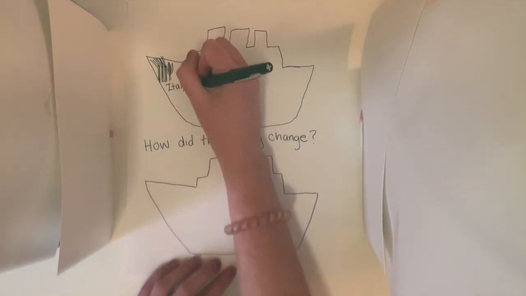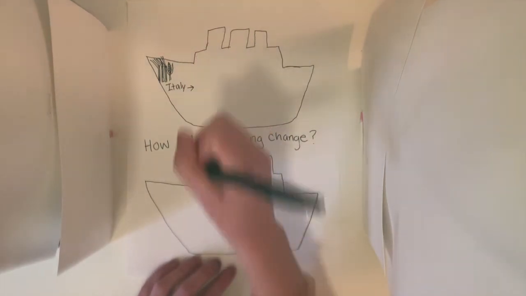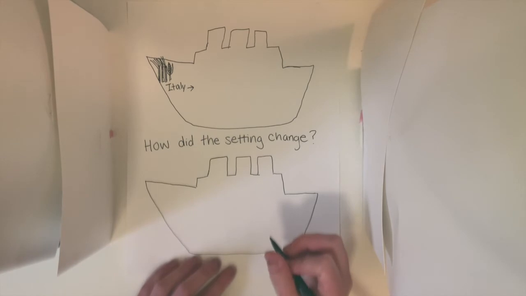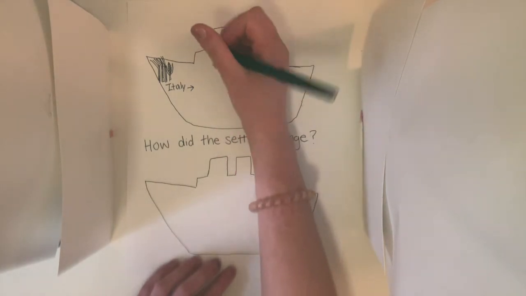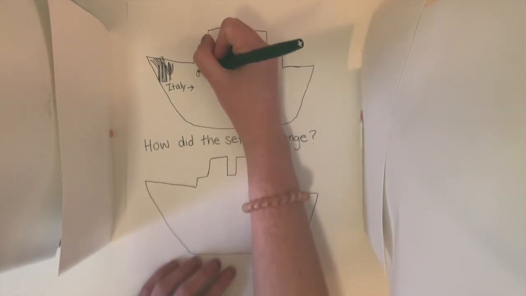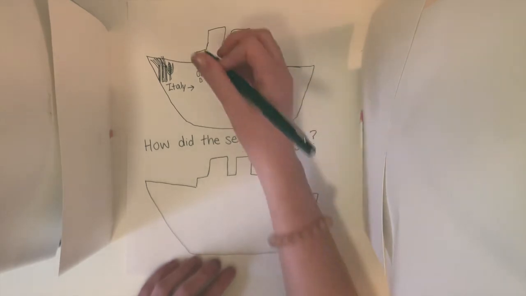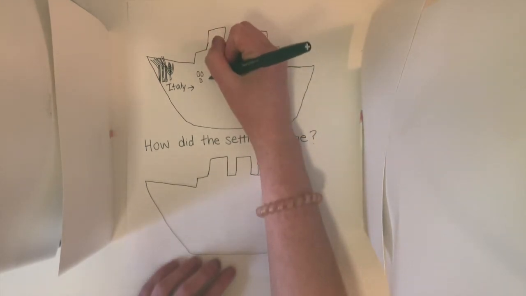Then I'm going to draw an arrow. Where's the next place our character went? That's right, she went to France to collect chicken eggs. So you can draw some eggs. And I think she brought a chicken along with her, huh? So if you would like to draw a chicken, you can draw a chicken too.